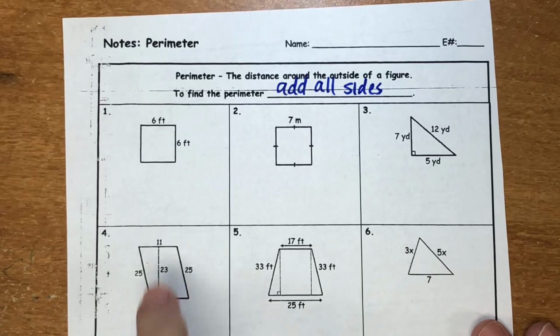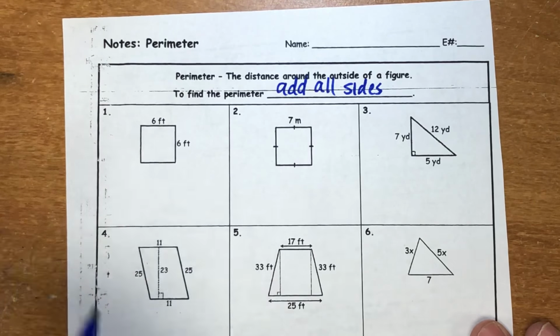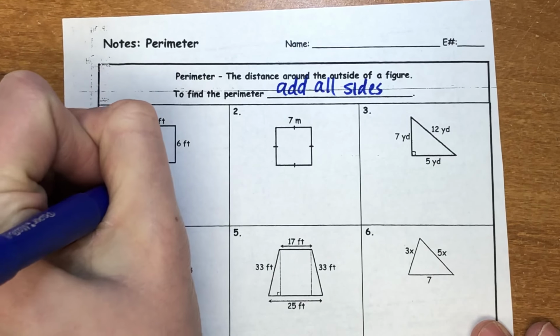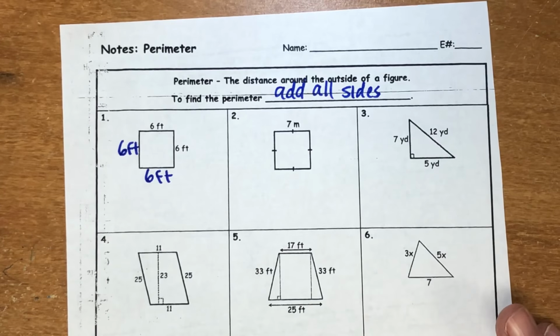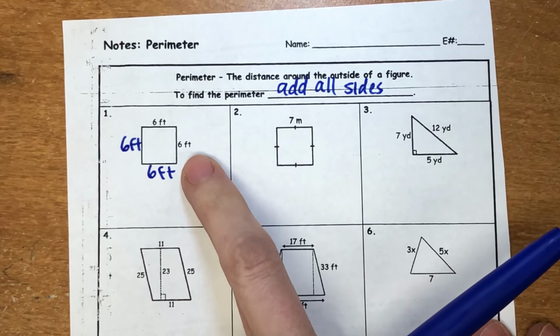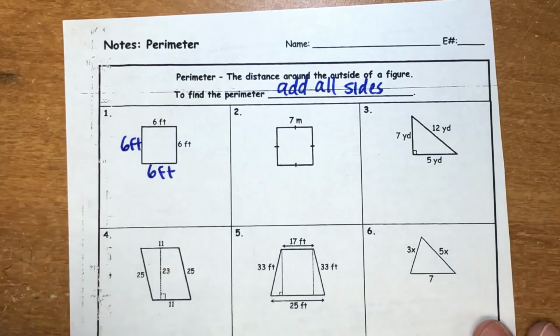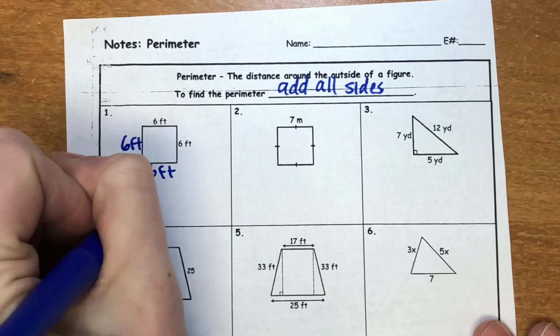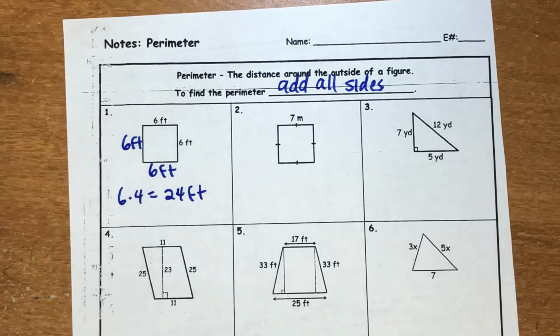Okay, so let's take a look at number 1. I've got 6 feet, 6 feet. Since I'm adding all the sides, I have to make sure that I know the length of all of the sides. Since this is a square, because each side is the same length, I can multiply 6 times 4, which gives me 24 feet. Or I can just add all the sides up.